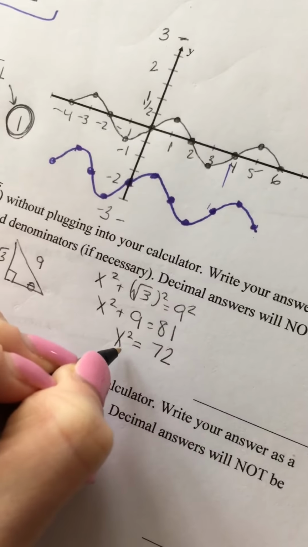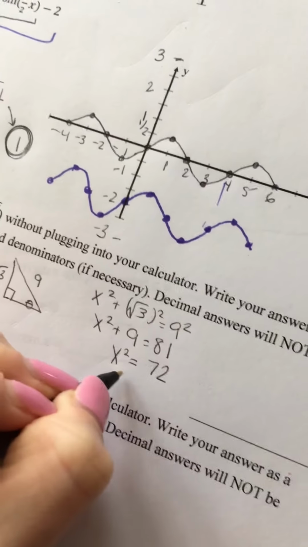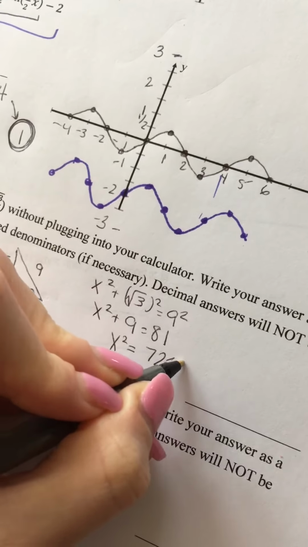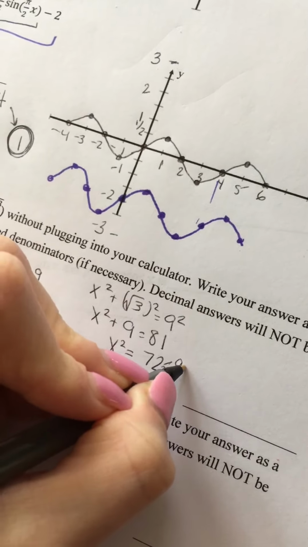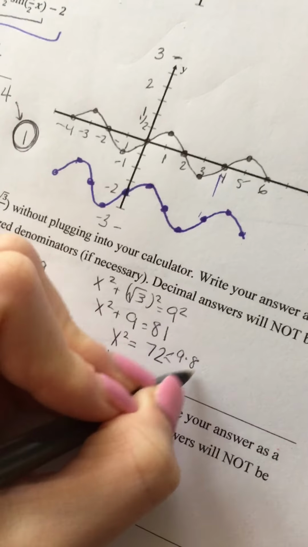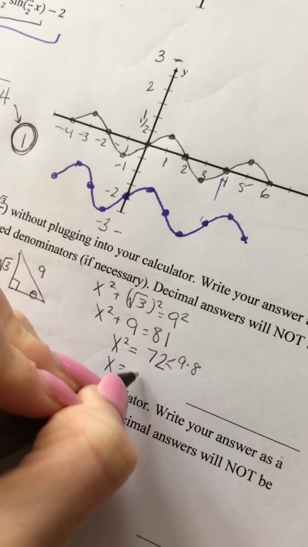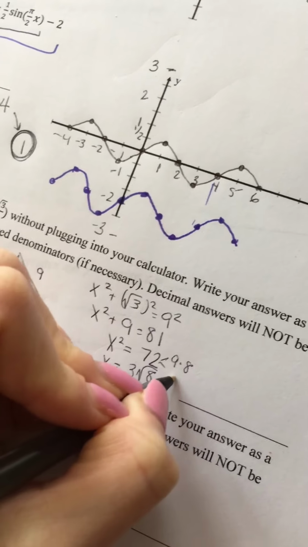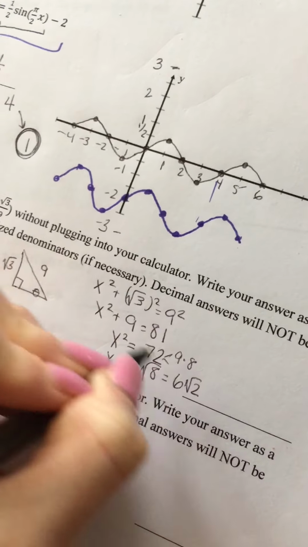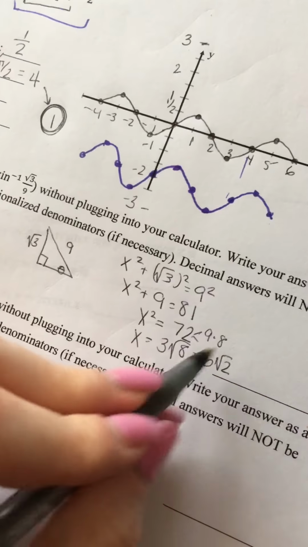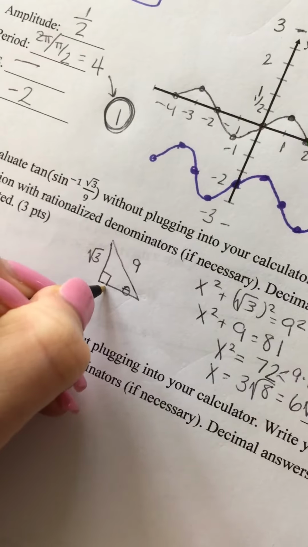Had a little mental lapse there. So, and then square root of that. So x is equal to the square root of 72, which is the same thing as 9 and 8, so we could say 3√8, or this would be 6√2. 72 is the same thing as 36 and 2. So that's how we get 6√2 as a simplified radical for the missing side.